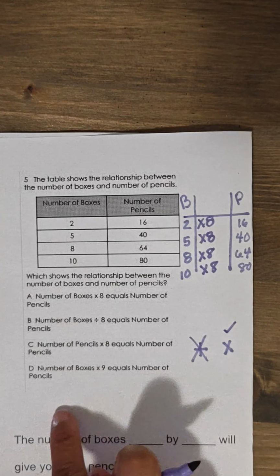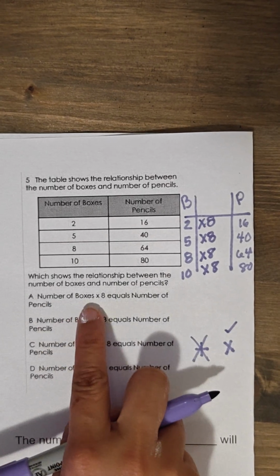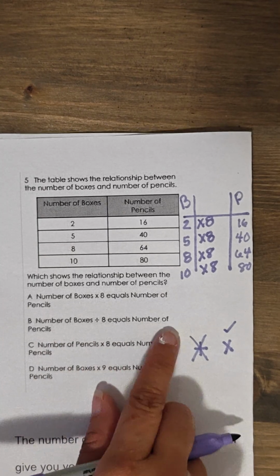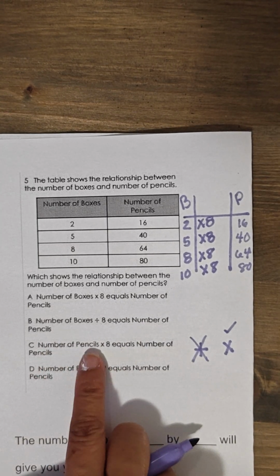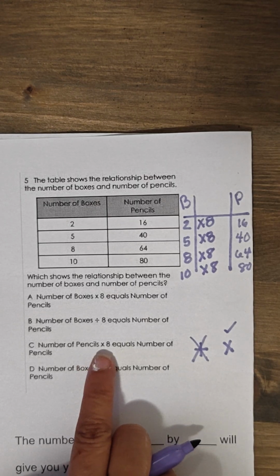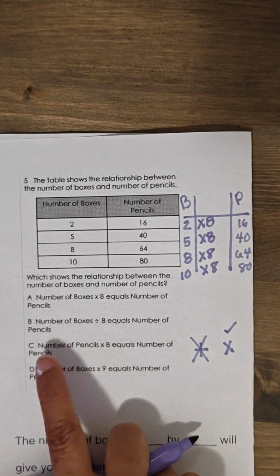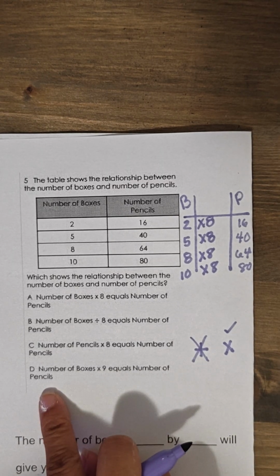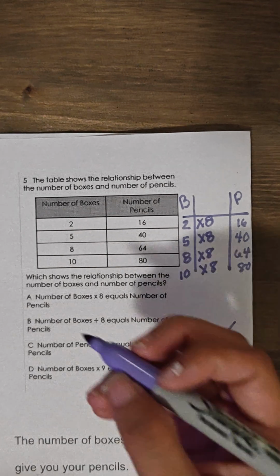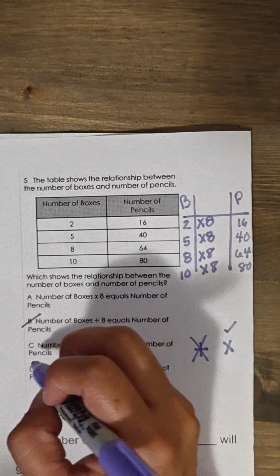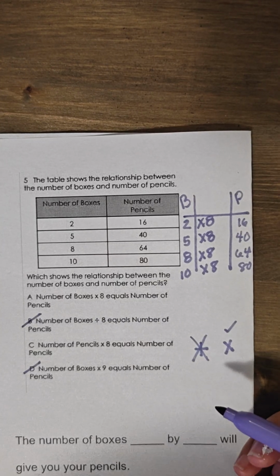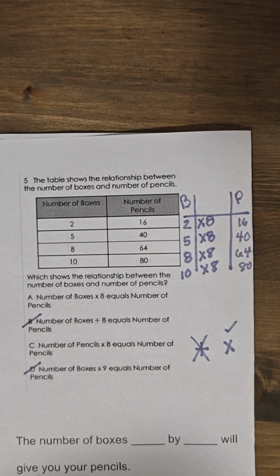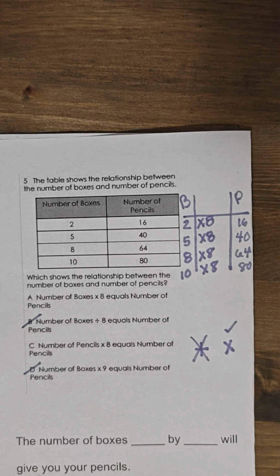So now I can get rid of some of these. The number of boxes times 8 equals number of pencils. Number of boxes divided by 8 equals number of pencils. Number of pencils times 8 equals number of pencils. Number of boxes times 9 equals number of pencils. So we can get rid of letter B and letter D, because they do not mention multiplying times 9 or dividing by 8.